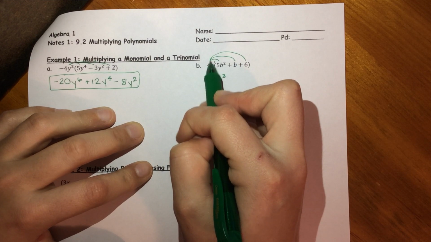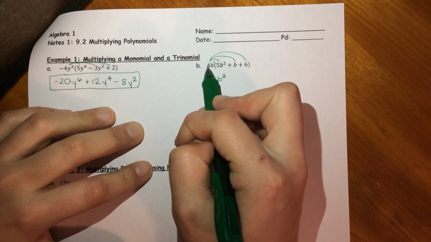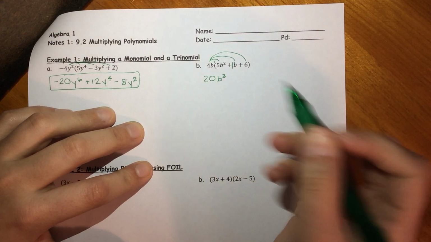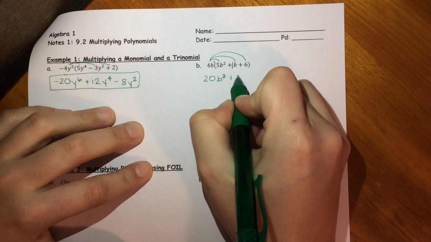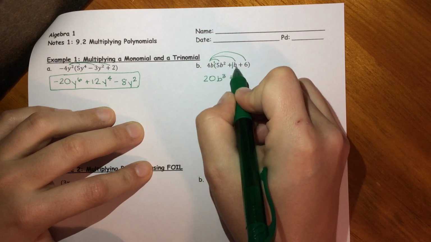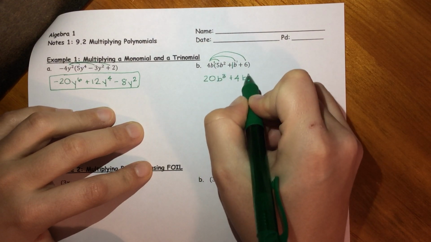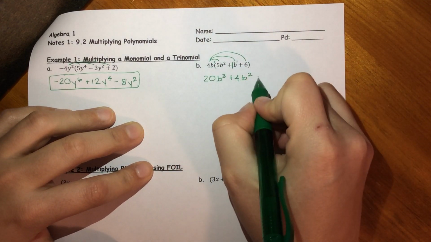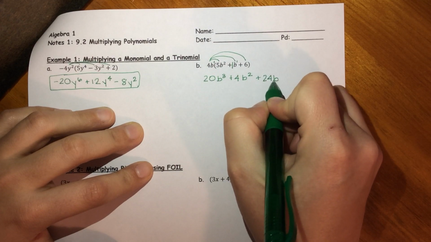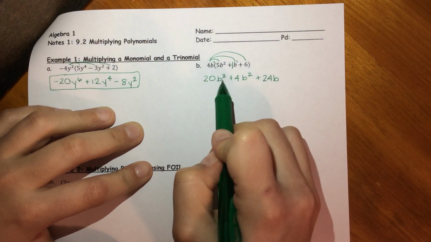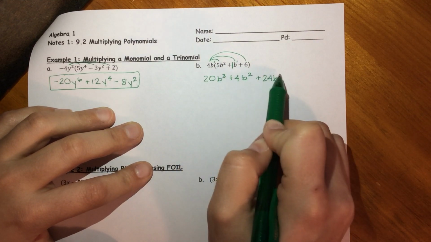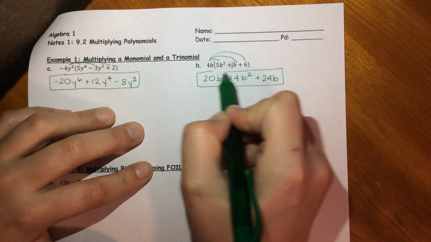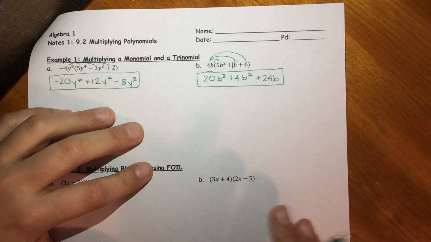Then we're going to take 4b and multiply it times b. Well, there's nothing to multiply the 4 by. There is this little invisible 1 here, so it's 1b. So we're going to do 4 times 1, which is 4. B to the 1st times b to the 1st gives us b squared. Add the exponents. 4b times 6, so we get 24b. Okay, again, double check that it's in standard form, so double check your exponents. Make sure they go from greatest to least. And because they do, it's in standard form, and we're done. Okay?